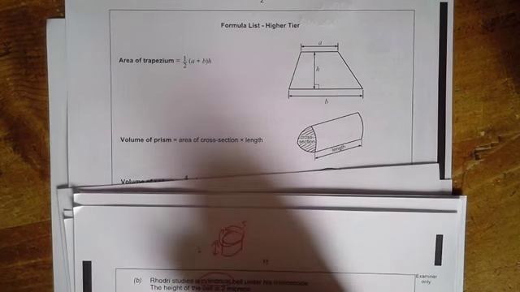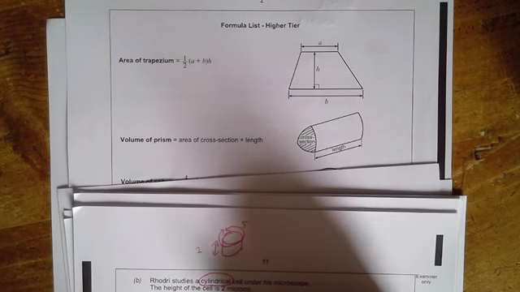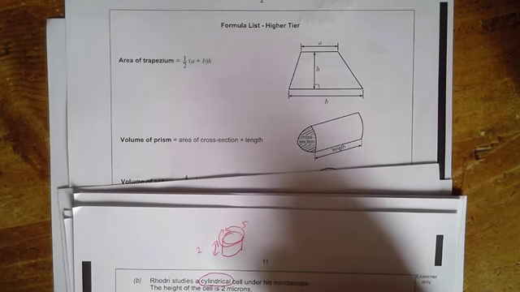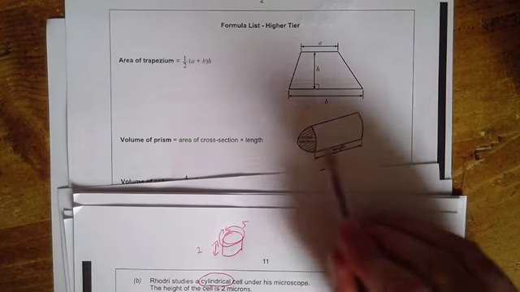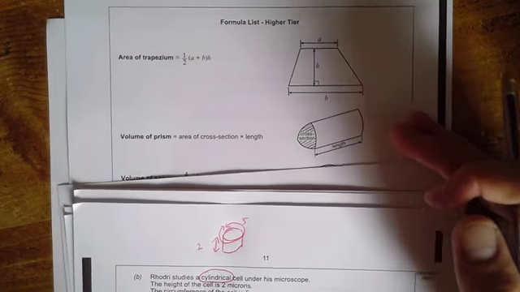So the volume of a prism is equal to the area of the cross-section times by height, or times by length. It doesn't matter. I've called it height because mine's standing up. You can see here they call this length because it's sort of like being flipped over.